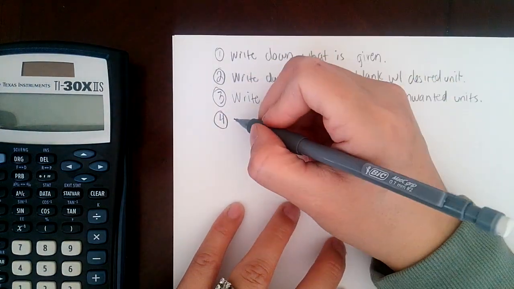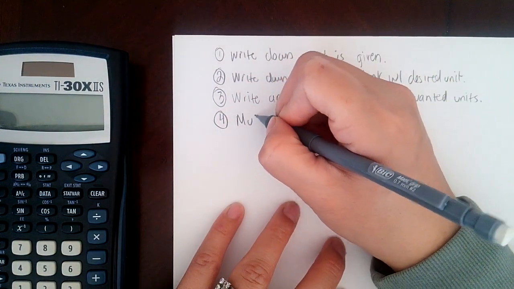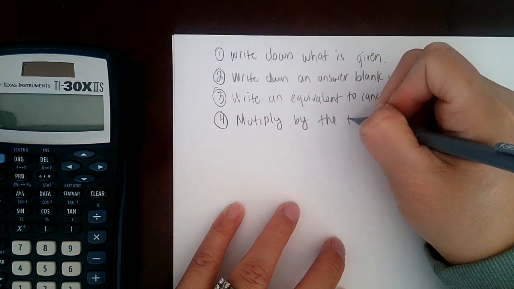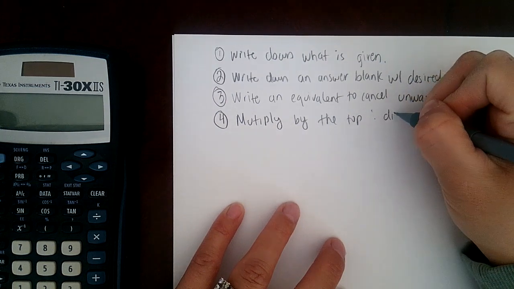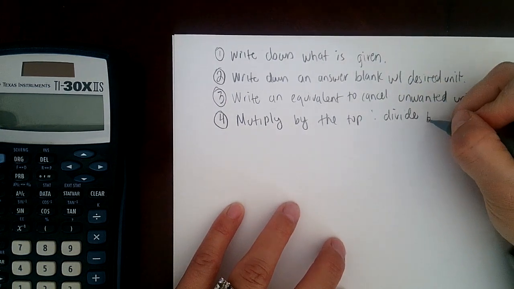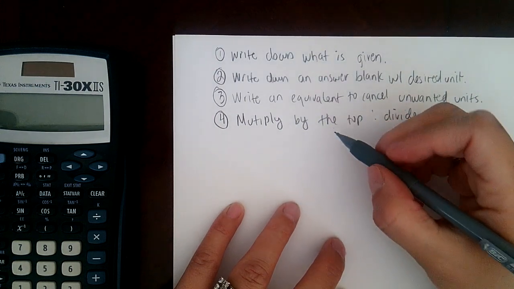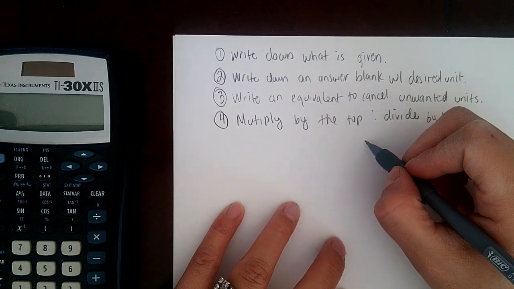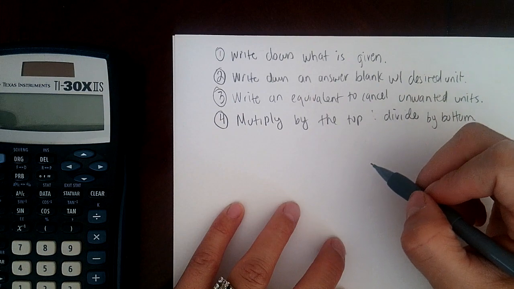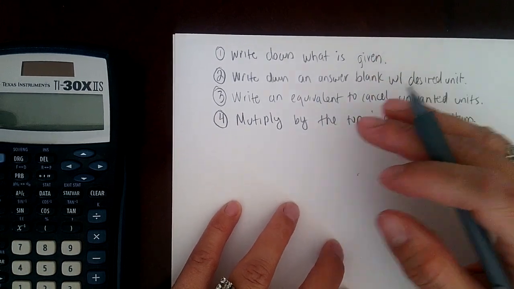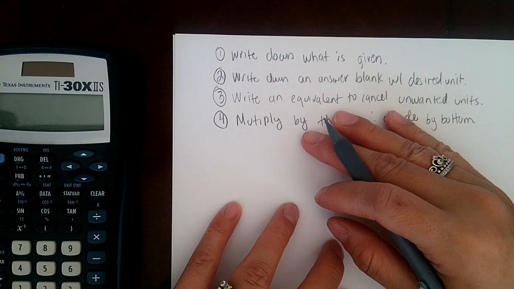And step number four, multiply by the top and divide by the bottom. So always want to make sure that the top numbers are being multiplied first in your calculator, and then you divide by the bottom. If you follow these four steps, this should be pretty foolproof.